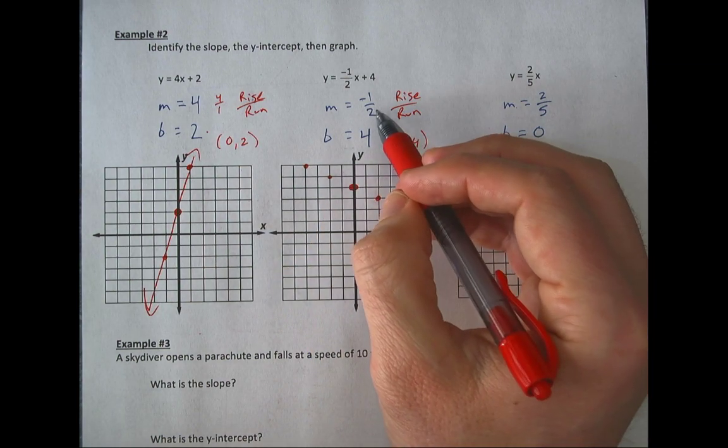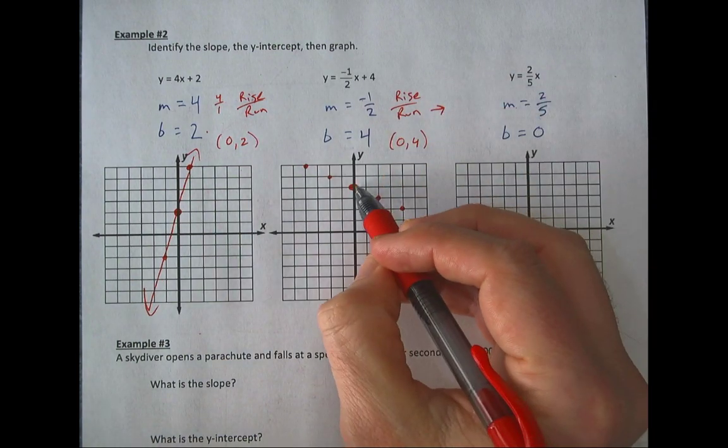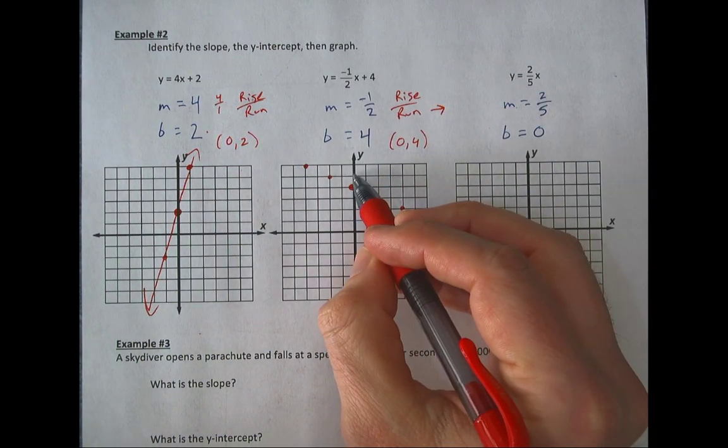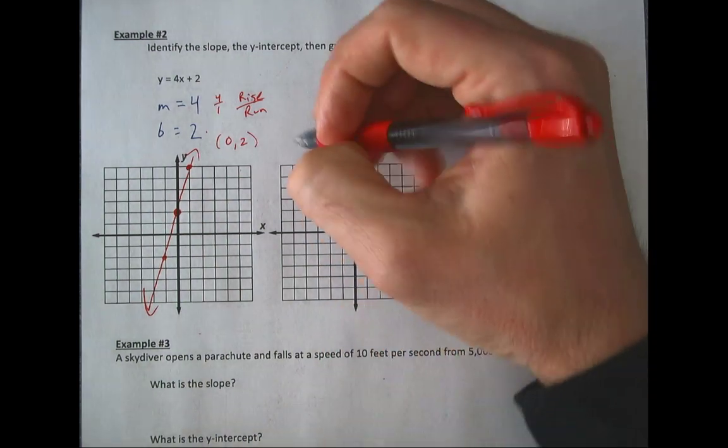Just remember when you're using the original slope, it's always to the right. You go down to the right or you go up to the right. It doesn't matter if it's positive or negative, you're always going to the right.